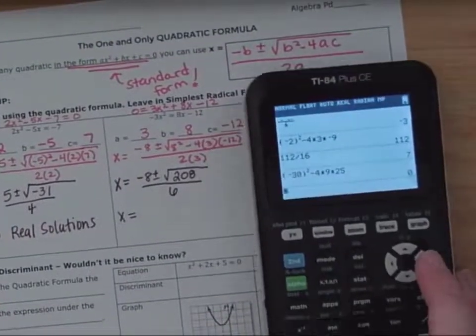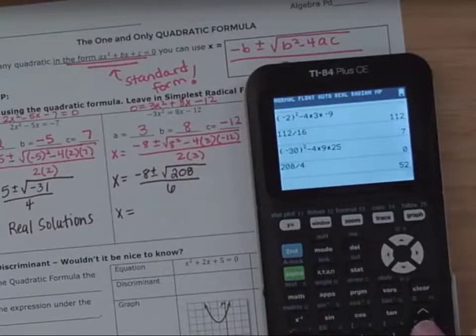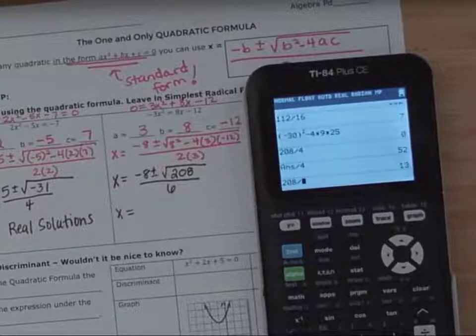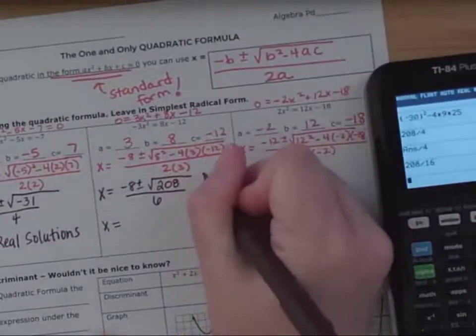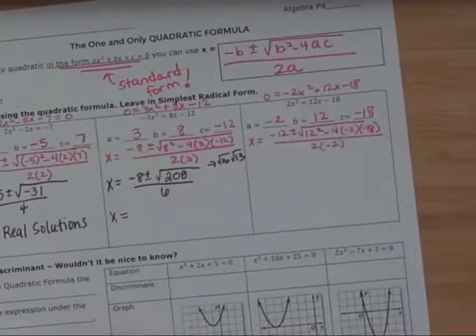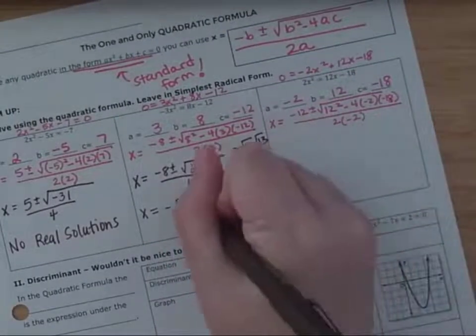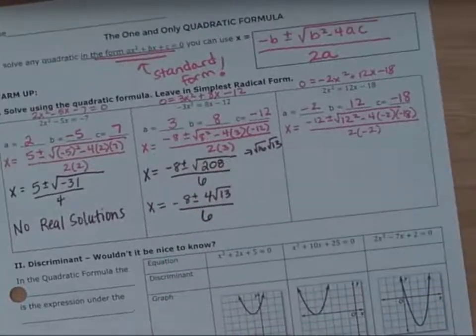It's not a perfect square, so divide by 4 again. Okay, so 208 is divisible by 16. And so square root 16 times square root 13, which means we have negative 8 plus or minus 4 square root 13 over 6.